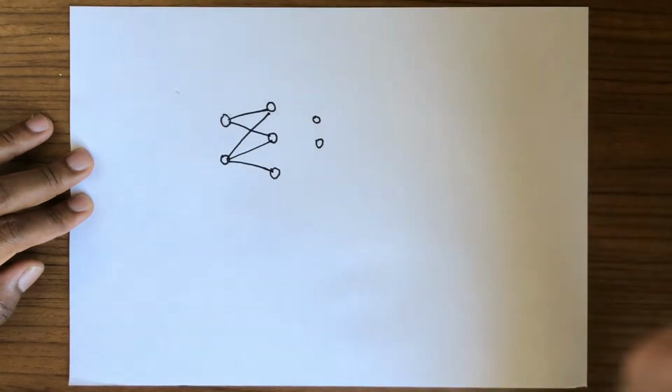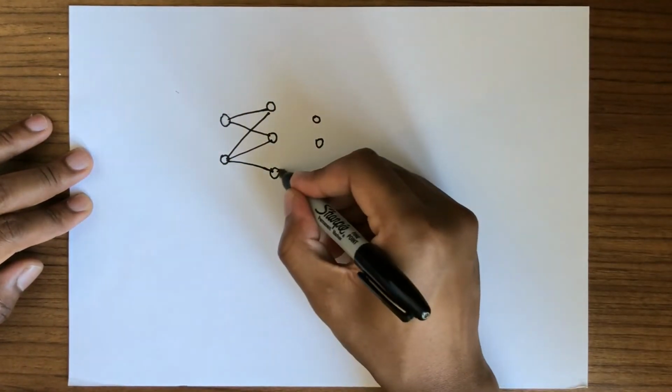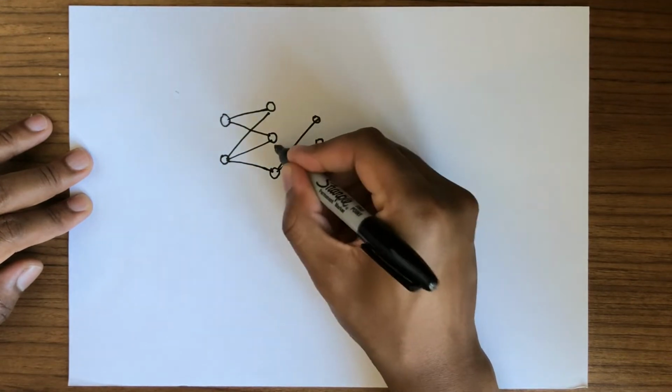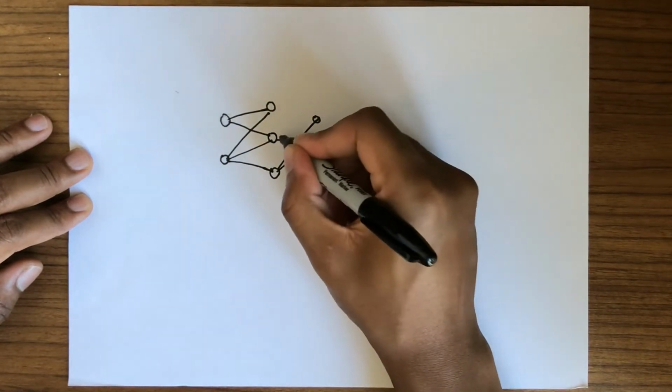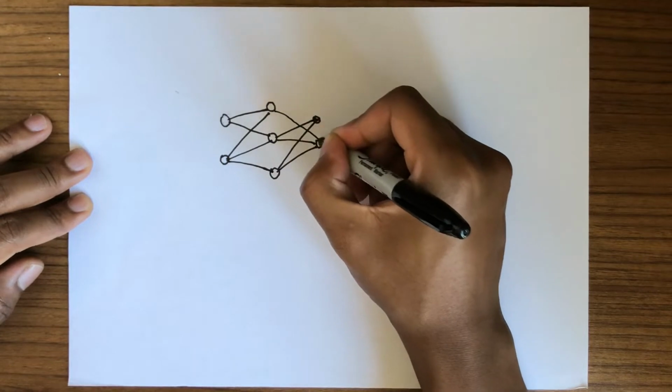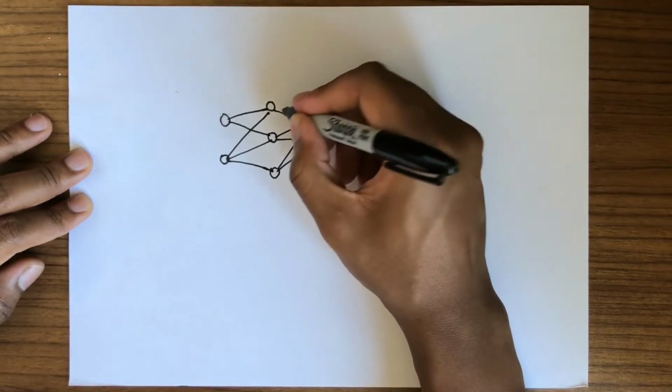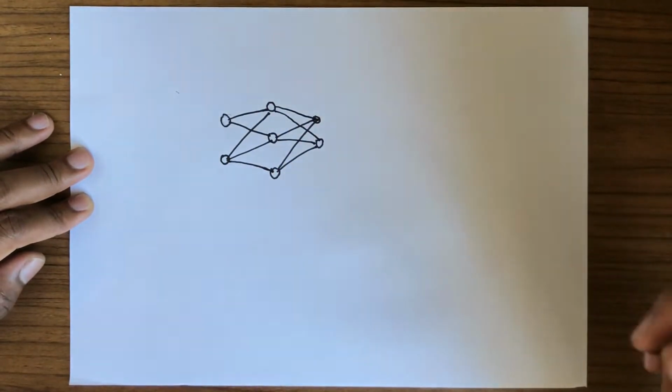something like this, which I'm going to draw. Excuse my drawing, please. Right, something like this.